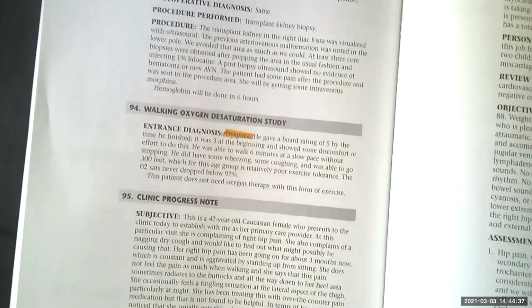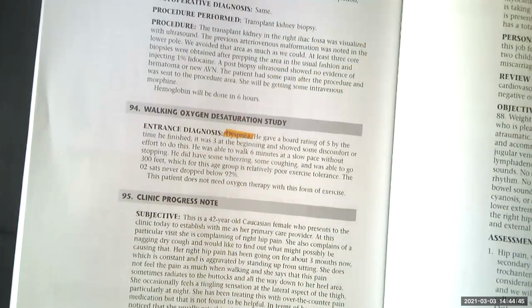And if we want to read through this, he gave a board rating. What does that mean? I don't know a lot about this, but usually when patients go for some kind of study that's going to relate to them getting tired or worked up, they're going to point to a rating on a board on the wall, or on a clipboard, that's going to say, I'm at a level 1, I'm at a level 2. So this patient said he was at a level 5 at the end, but he was at a 3 at the beginning. So he had some discomfort.